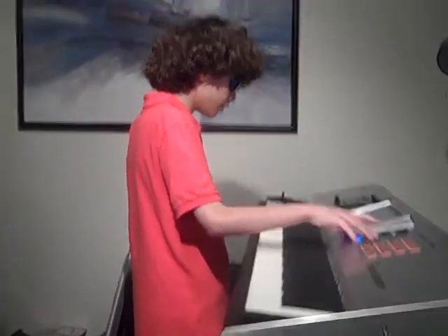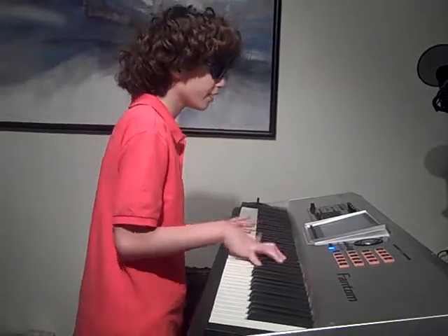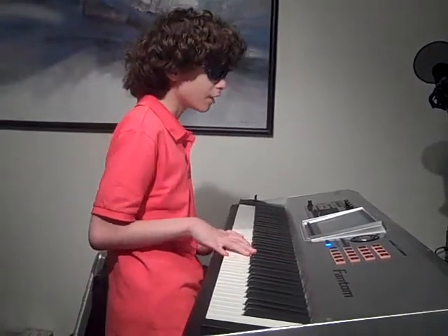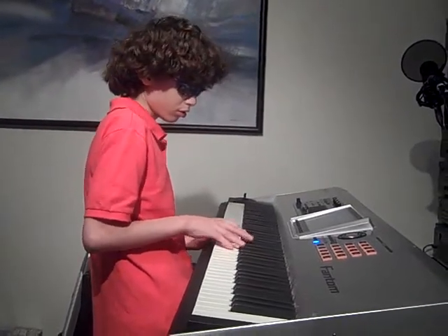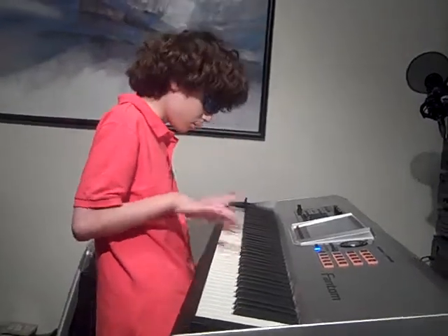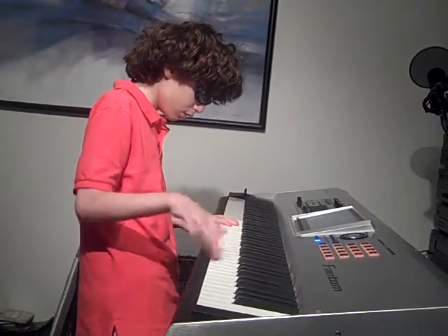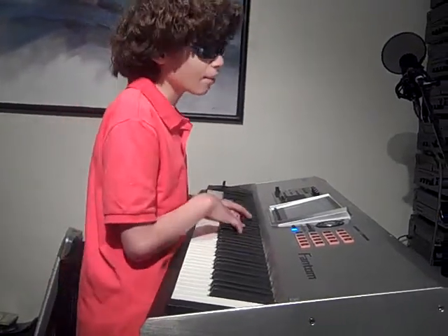All the different filters. So the first filter, I think it's called maybe HPF1 or something. It's good for soft sounds, piano sounds. As you can see, it makes the sound soft. It's kind of like the damper on a piano.